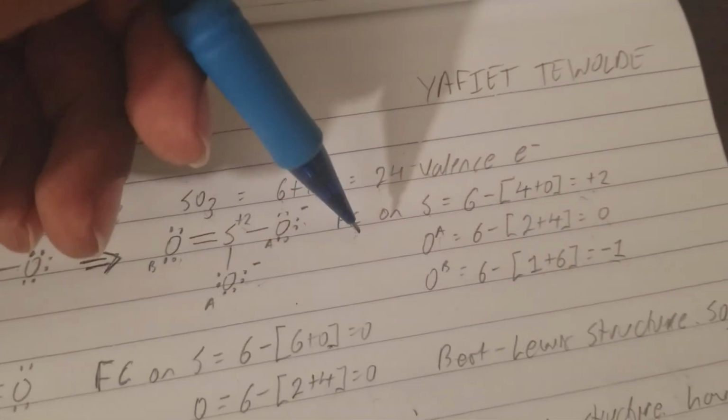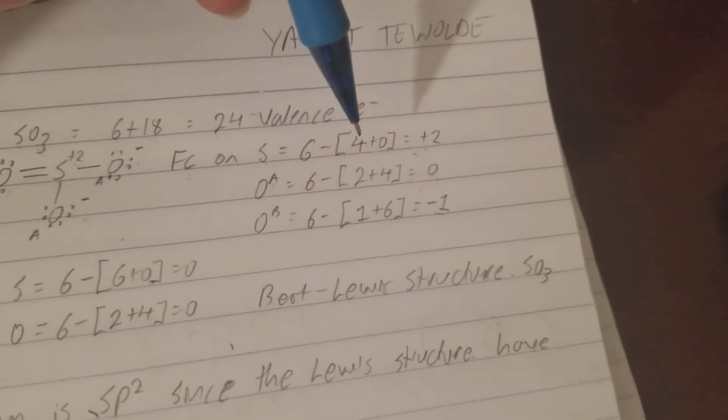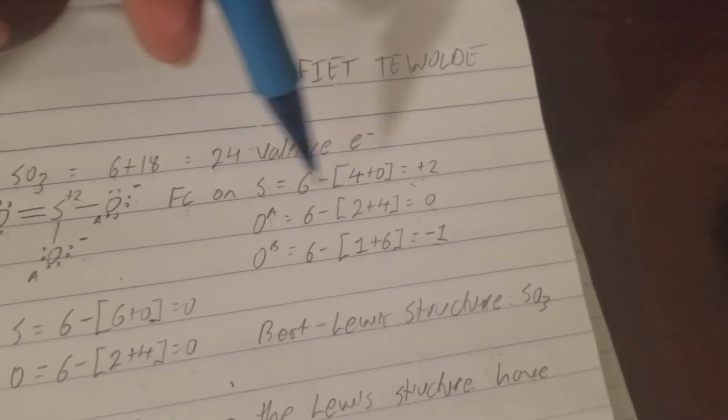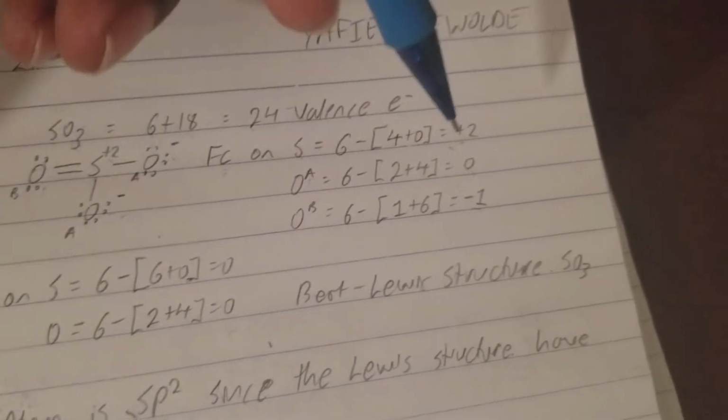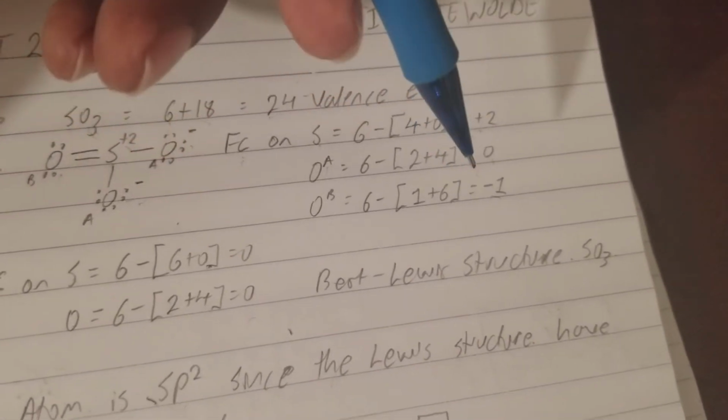A formal charge analysis on this Lewis structure gives us these results, with sulfur having a +2 charge, one of the oxygens having a 0 charge, and 2 oxygens having a -1 charge.